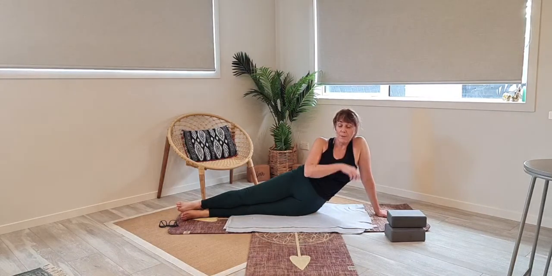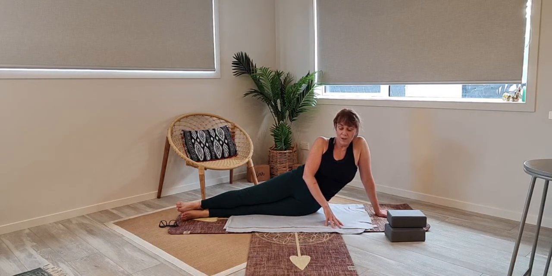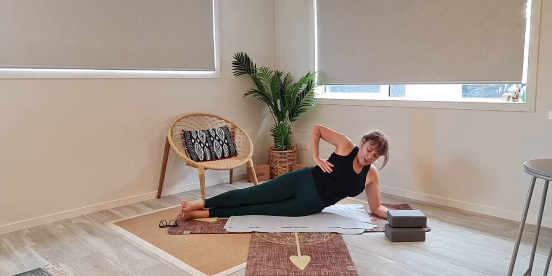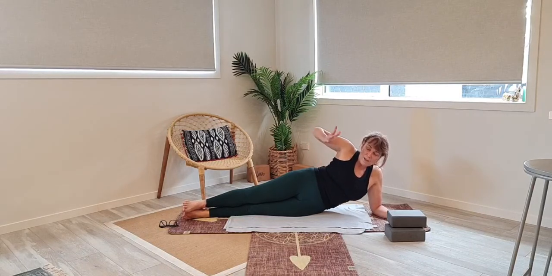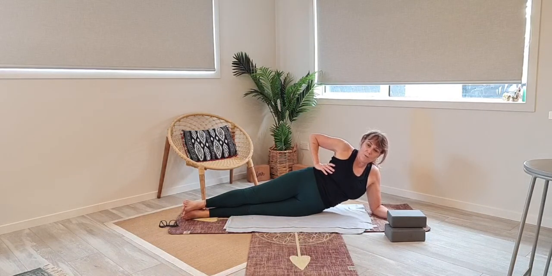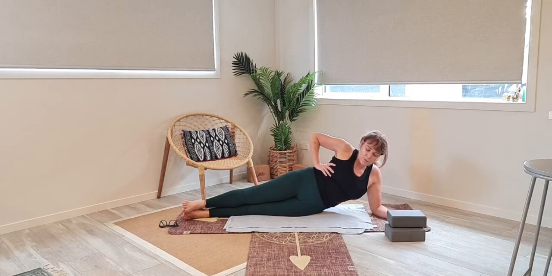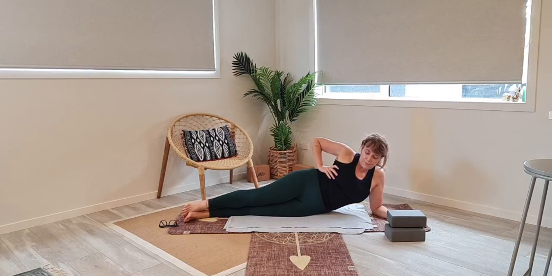This shoulder could have something different going on than the other side. So if that's the case, just modify. Come down onto the forearm. Still, actually bring your hand onto your rib cage if you can, wherever you are. And then let the rib cage drop towards the floor. Nice.